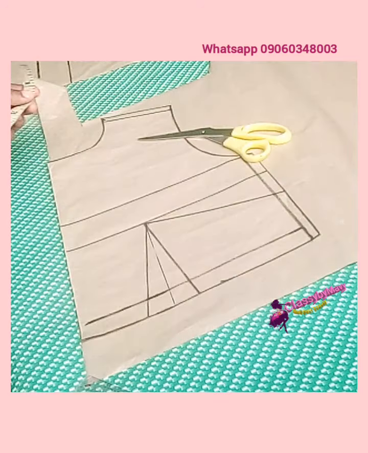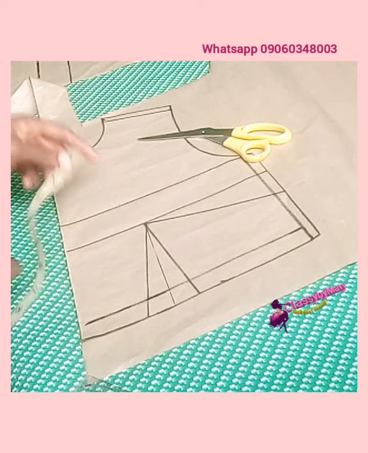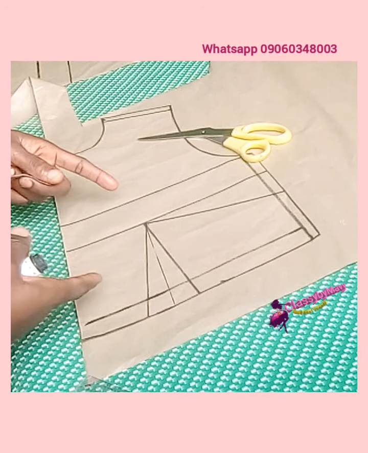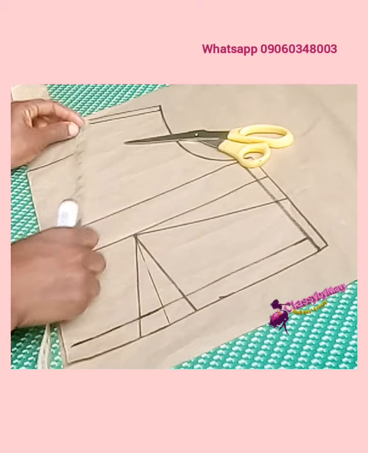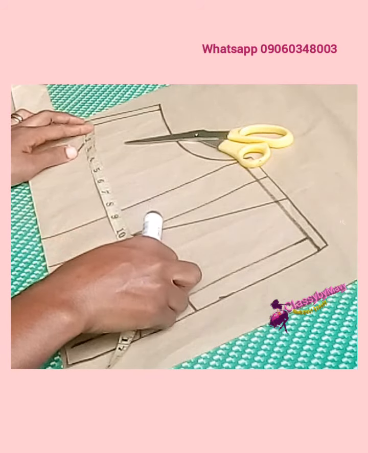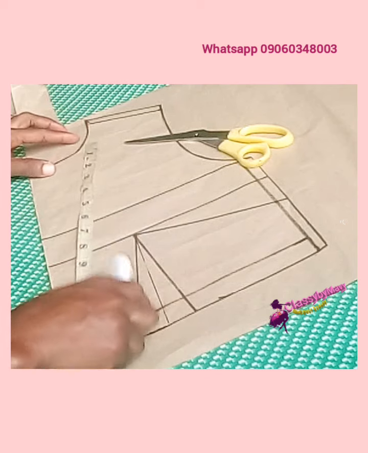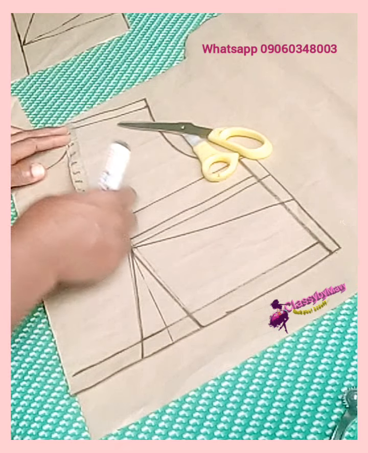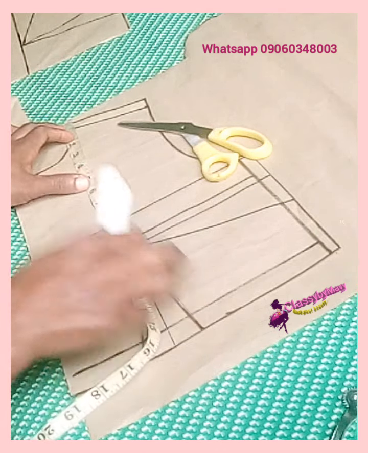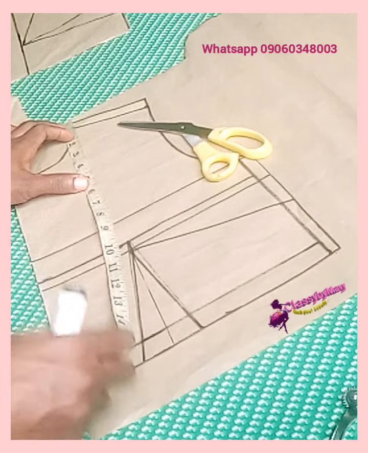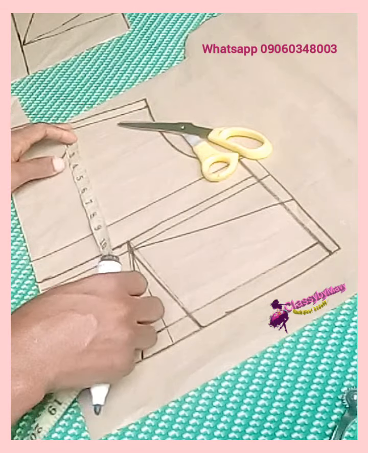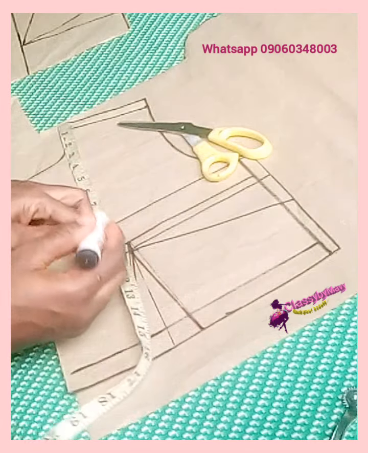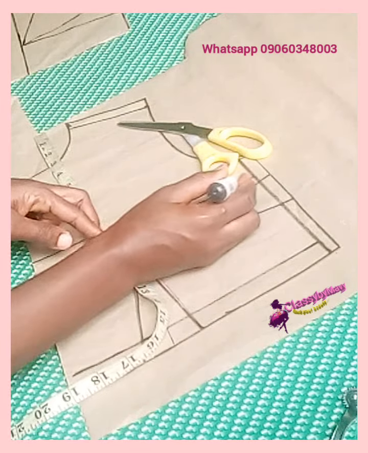Another measurement I want us to take for this demonstration is the shoulder to bust, or shoulder to nipple points. For this original pattern, the shoulder to bust measurement is 10.5. For this new pattern, the shoulder to bust is 10, so we have inserted a 10 inch line here.